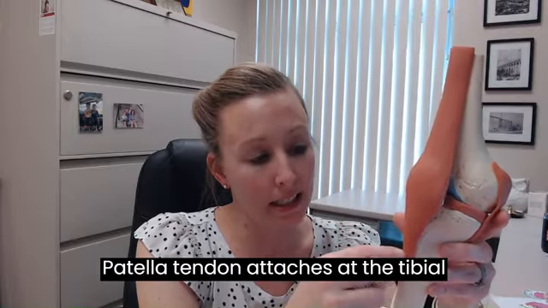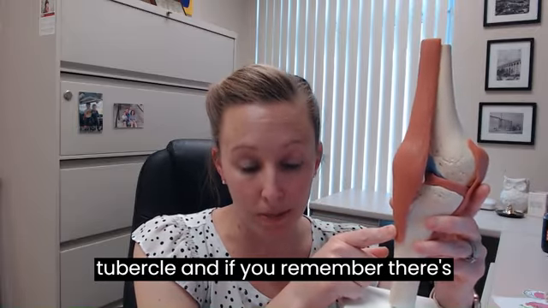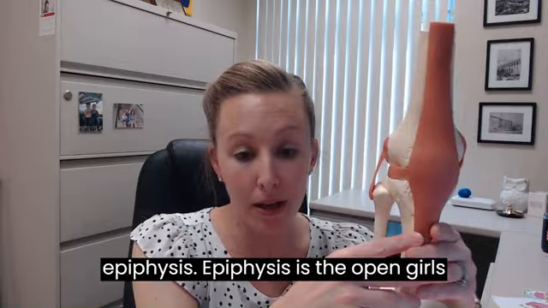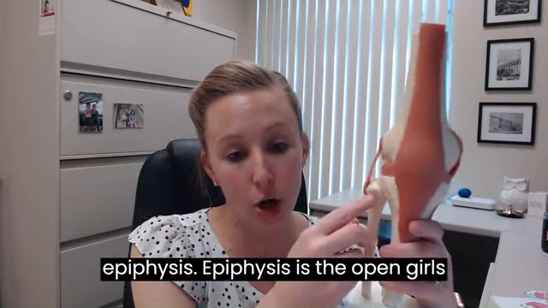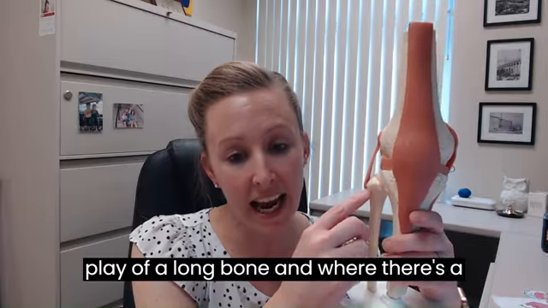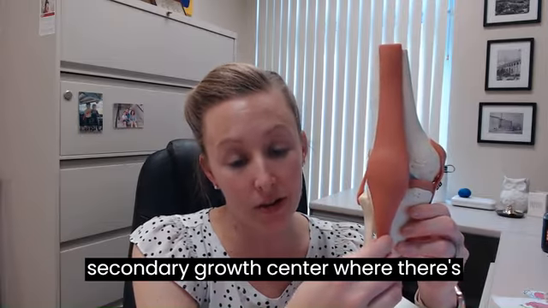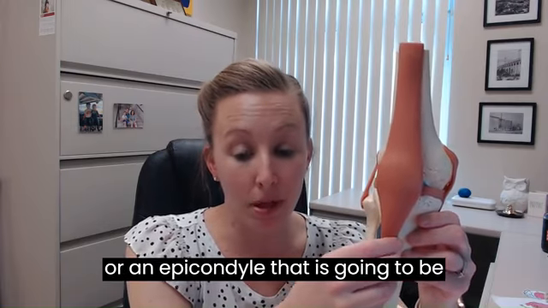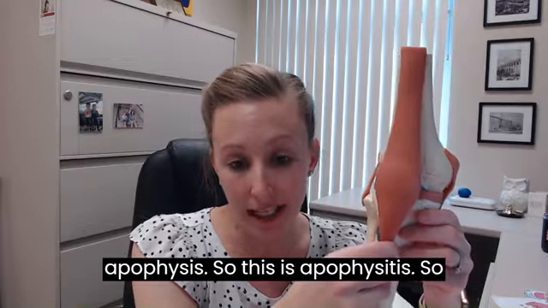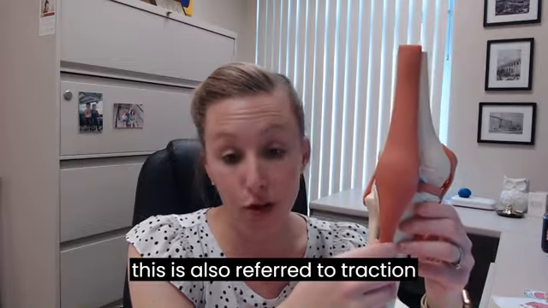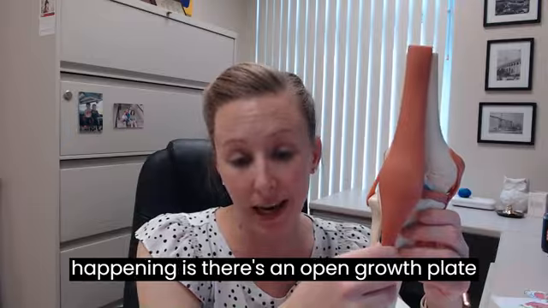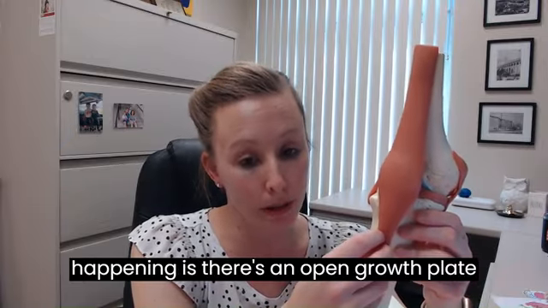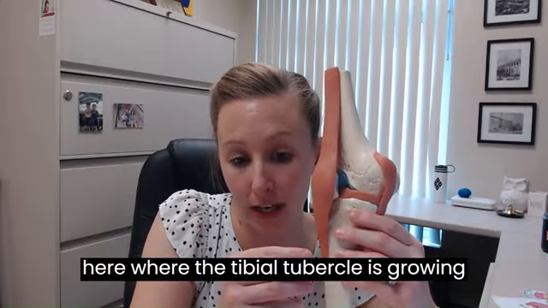The patella tendon attaches at the tibial tubercle. And if you remember, there's epiphyses. Epiphysis is the open growth plate of a long bone, and where there's a secondary growth center, like an attachment point at a tubercle or an epicondyle, that is going to be apophysis. So this is apophysitis. This is also referred to as traction apophysitis because what's specifically happening is there's an open growth plate here where the tibial tubercle is growing out.